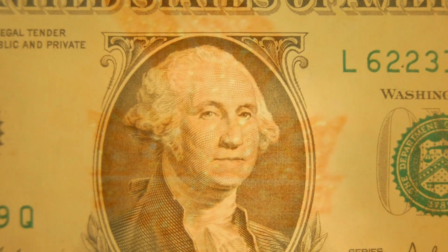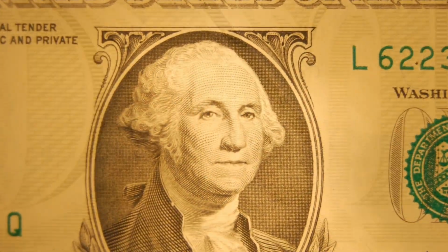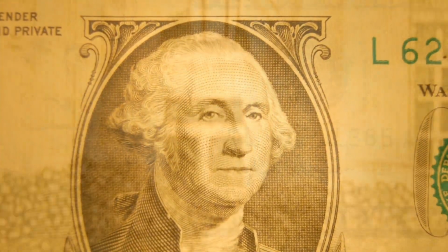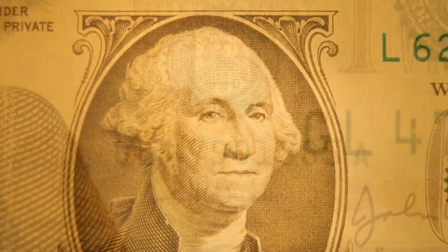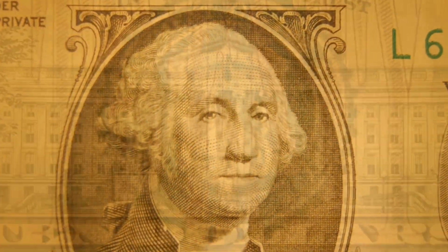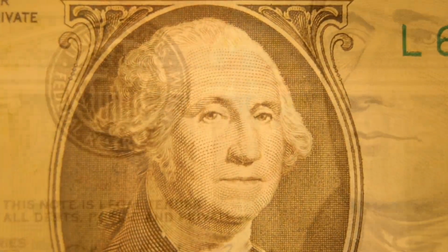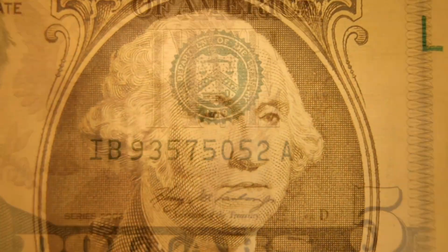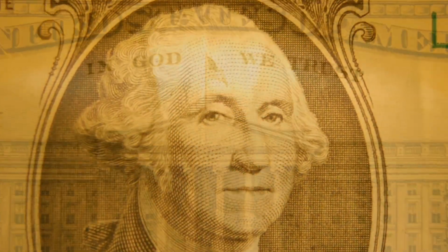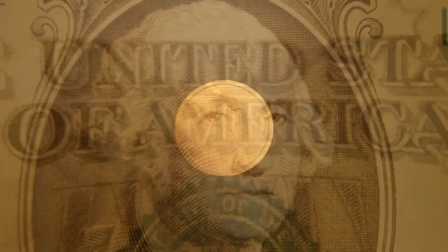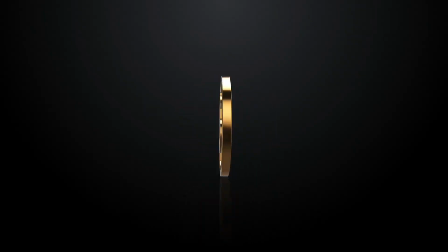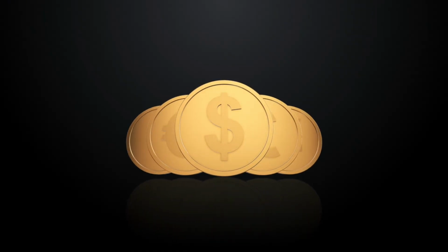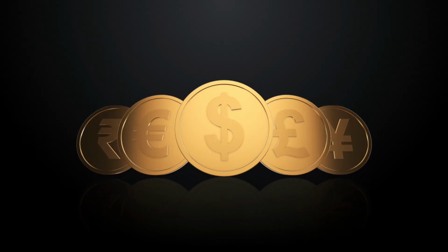However, it also had its limitations, particularly during times of economic crisis. The 20th century saw dramatic changes in the way we use and think about money. In 1971, U.S. President Richard Nixon made a decision that would change the global financial system forever. He announced that the U.S. dollar would no longer be directly convertible to gold. This move, known as the Nixon shock, effectively ended the Bretton Woods system and ushered in an era of fiat currency, money that has value because a government says it does.